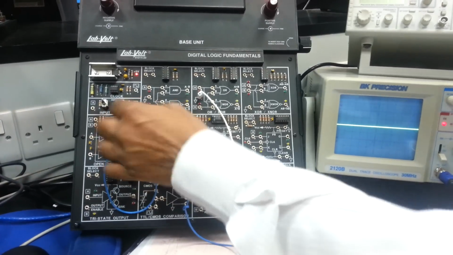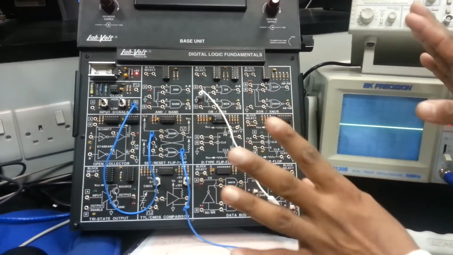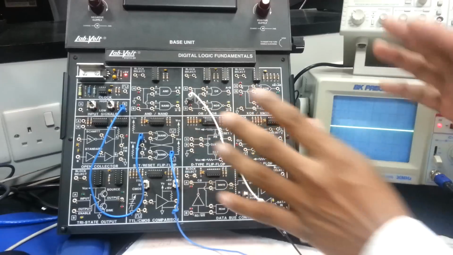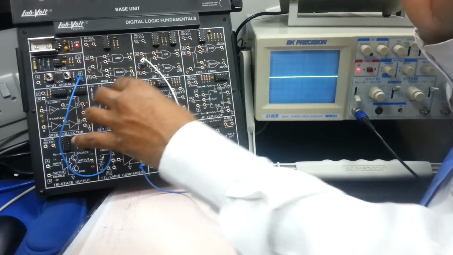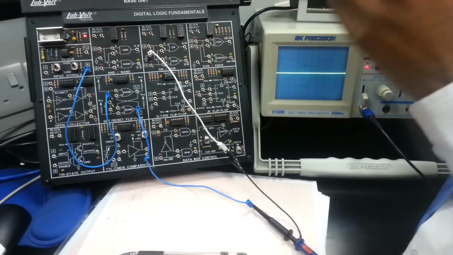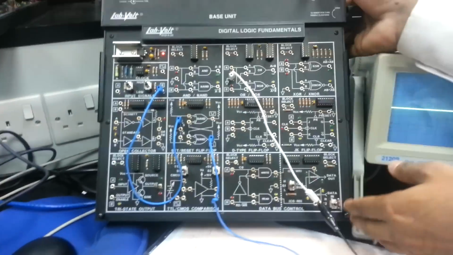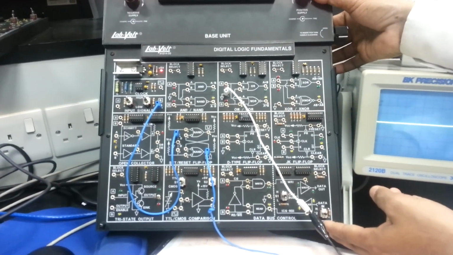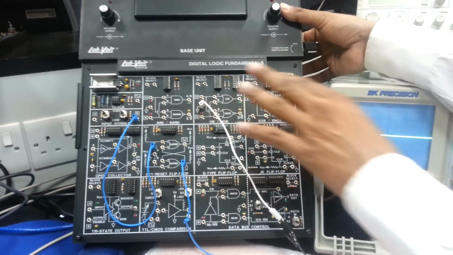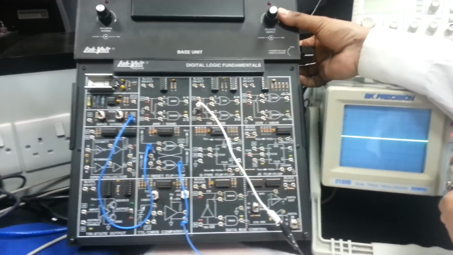Okay. If you apply logic 1, no change will be there in the output. So output will remain in the last state. Okay. And it will work like a memory. Because whatever state is there, it will be in that state until you change. If power off, then also the state is same.